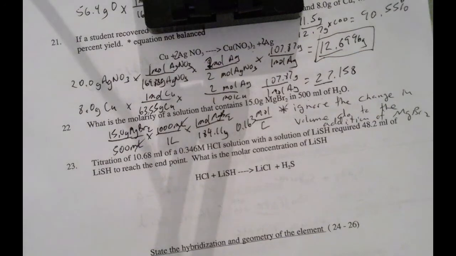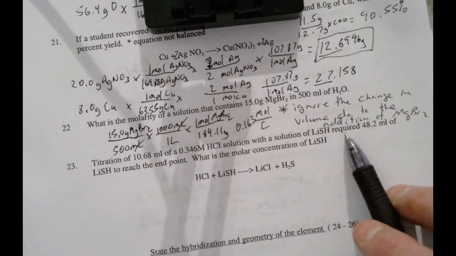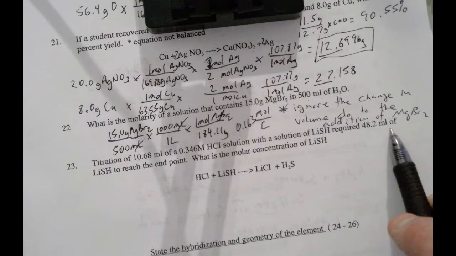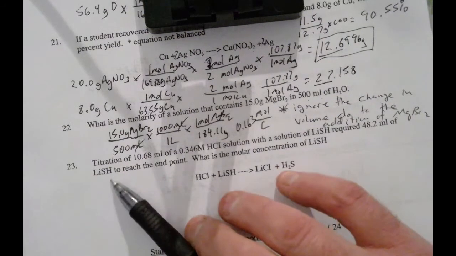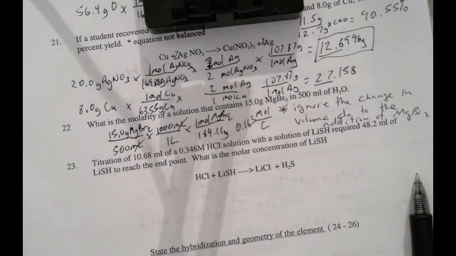Titration of 10.68 milliliters of a 0.346 molar HCl solution with a solution of LiOH required 48.2 milliliters of that to reach the endpoint. What is the molar concentration of the LiOH?